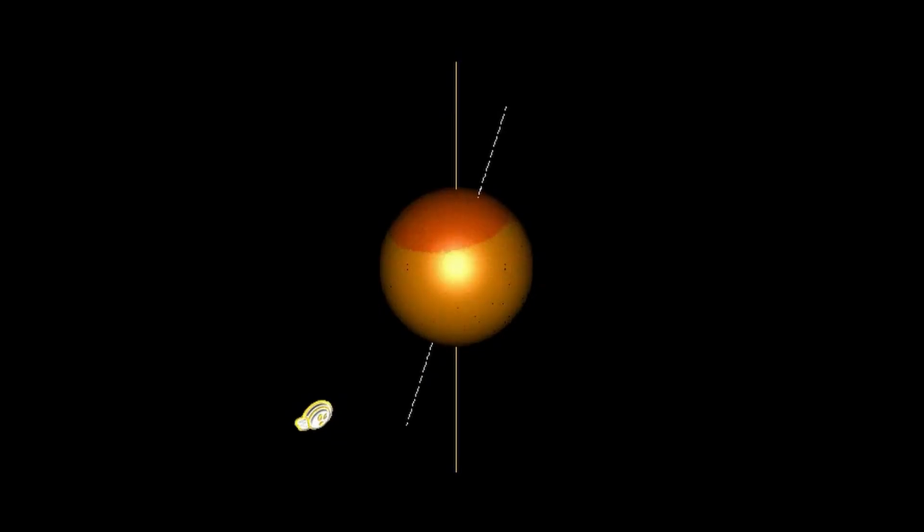Newton's theory can explain many phenomena, such as the orbits of planets, the tides, and the motion of projectiles. However, it cannot account for some effects, such as the precession of Mercury's orbit, the bending of light by gravity, and the gravitational redshift of light.